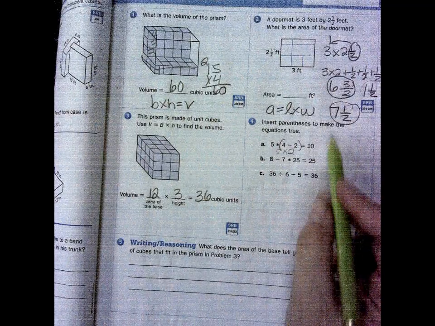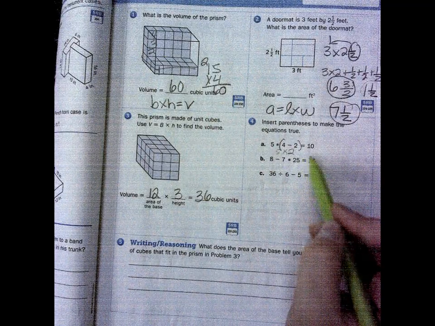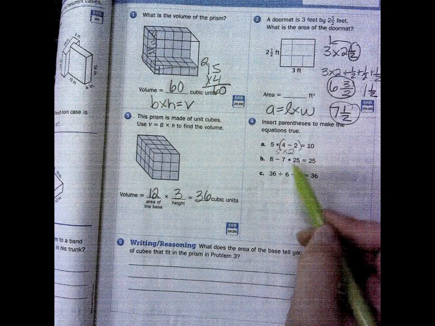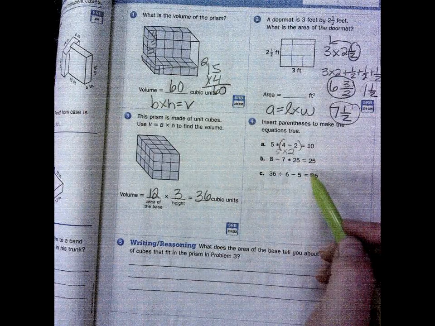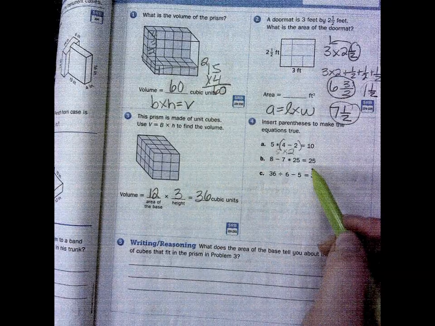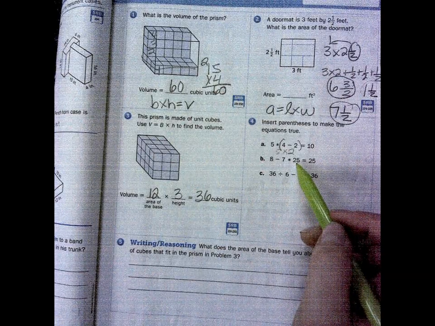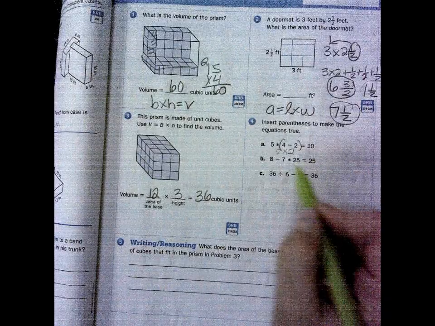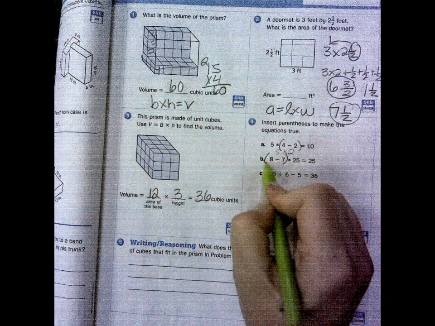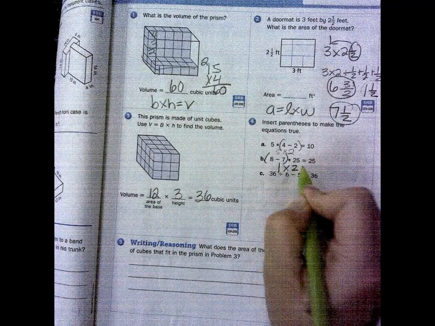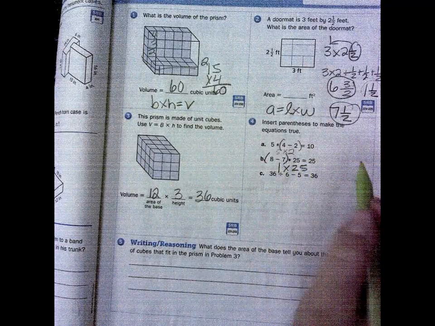I need to get to 25. Ooh, there's a multiplication in here. That could get tricky. So if I start with 7 times 25 and subtract 8, I don't think that will get me anywhere near 25, because 7 times 25 I know has to be almost 200. So I'm going to try 8 minus 7, which is 1, times 25, which is 25.